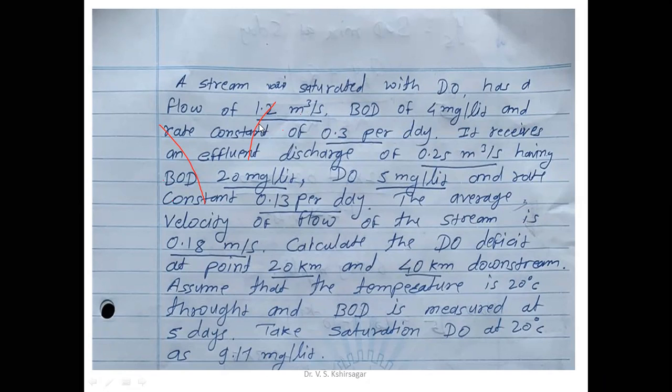If it is with respect to the stream, it should be the reoxygenation constant, because the stream is getting re-aerated and self-purified, and that is helping to decrease the BOD and increase the DO. So if the information is given with respect to the stream, you can assume that rate constant is nothing but the reoxygenation rate constant R.